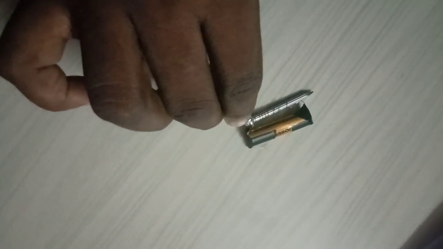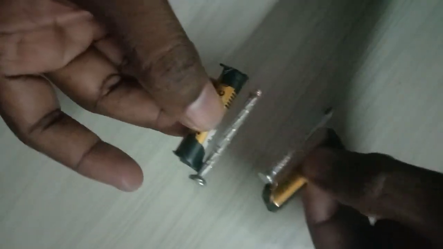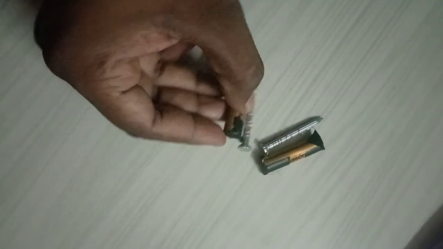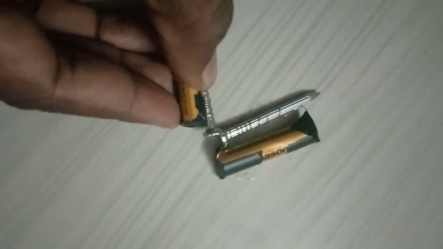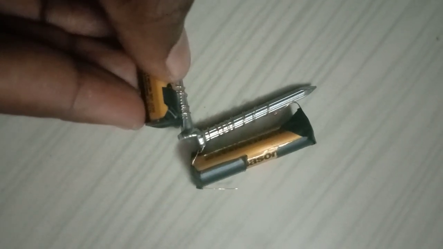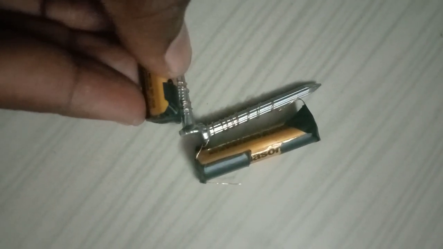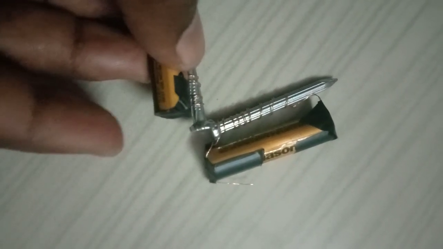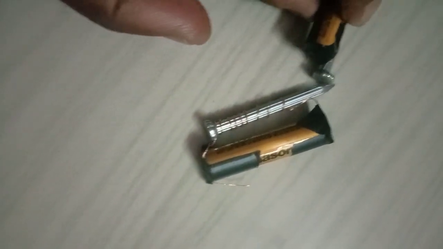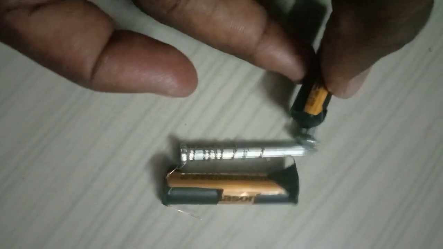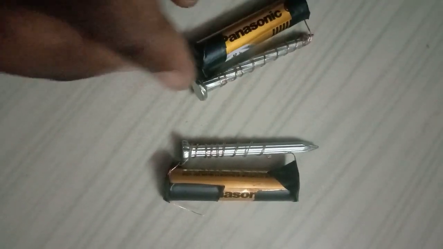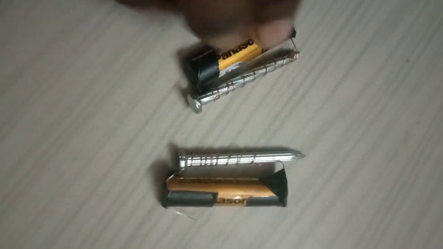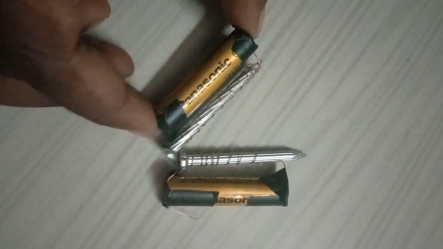Now if you observe, based upon the direction of current flowing through both these electromagnets, they get excited and the poles are created. According to these poles, these two are getting attracted. You can't find this attraction between these two. So we can say that these two are opposite poles and these two are opposite poles, so they will get attracted.